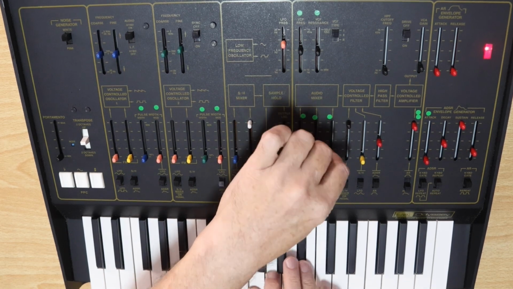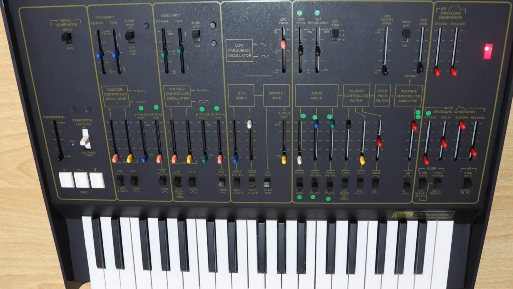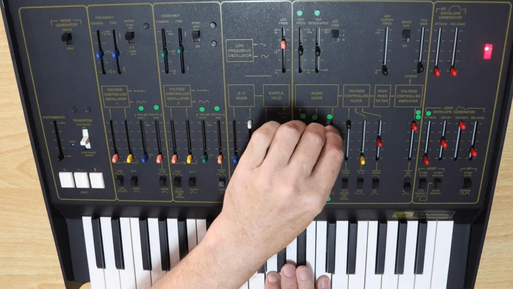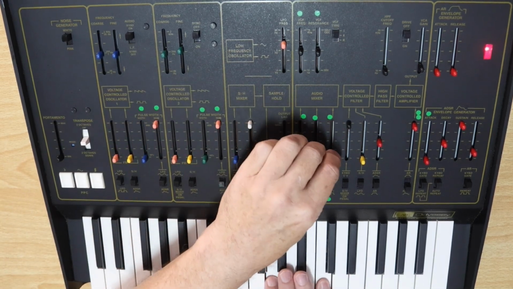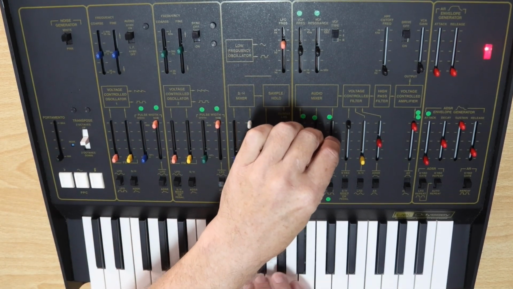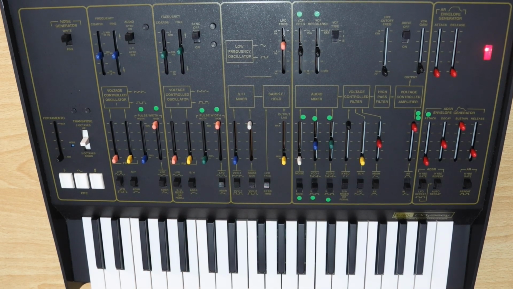So that's an interesting feature. In fact, you can even make stringy type sounds by turning up the pulse width modulation with delays and echoes and stuff. I sometimes have used that on stage as a fake string synthesizer.